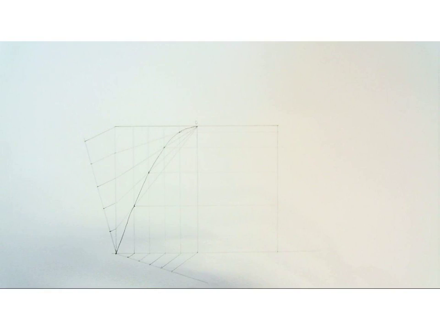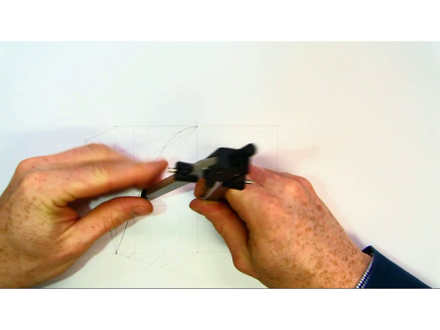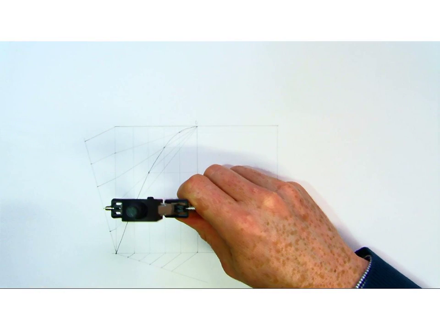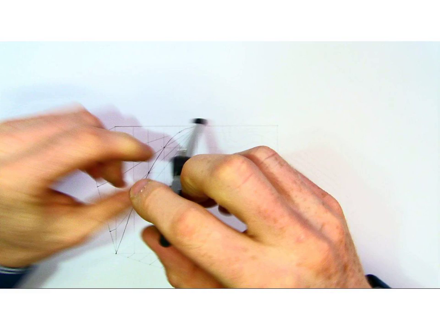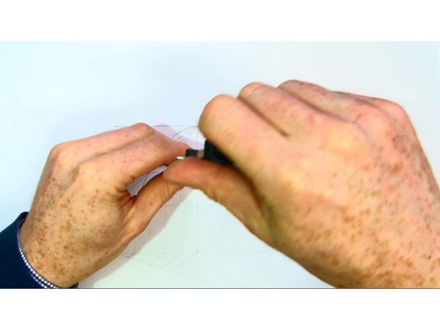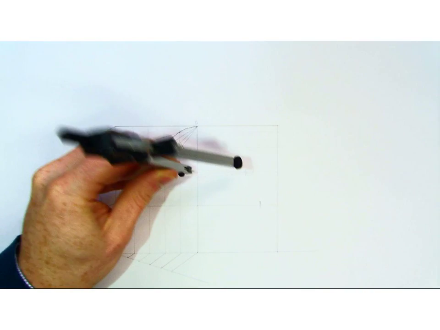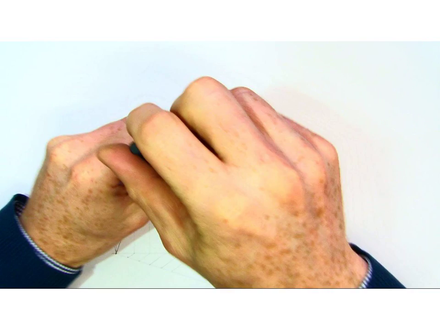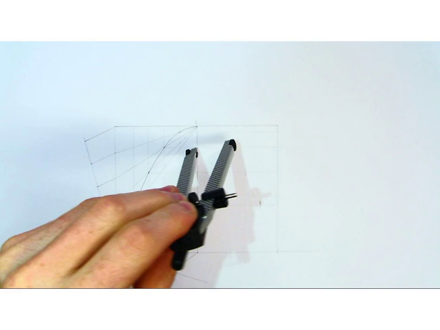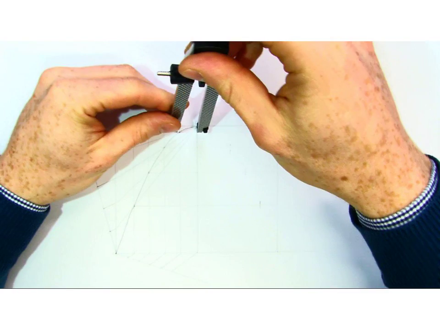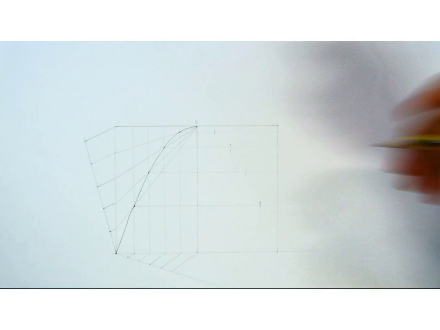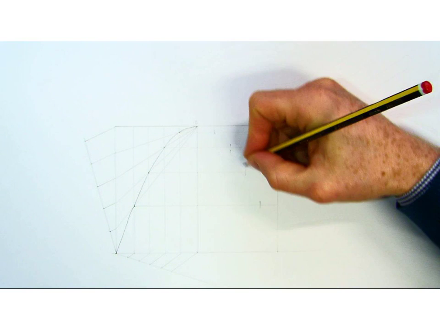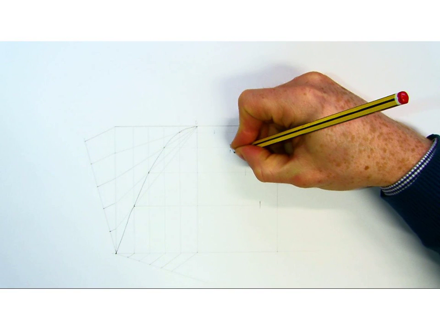Using my compass on the center axis, I can swing my points across. Now draw in the second part of my parabola. Again, I'm going to keep it light as it's only the construction stage yet.